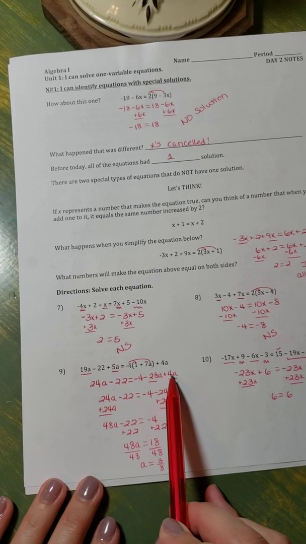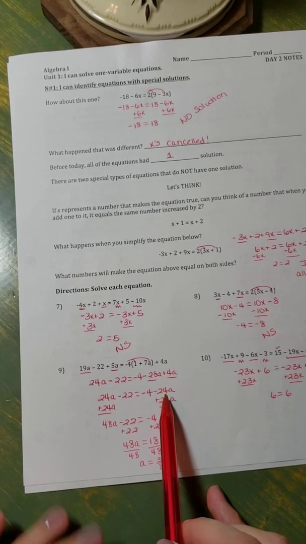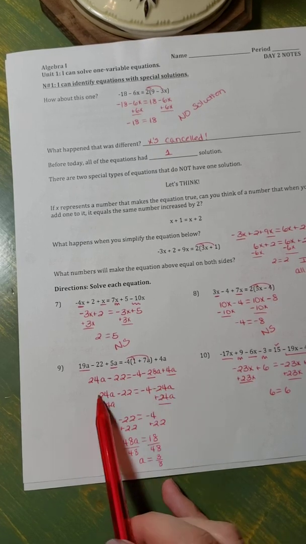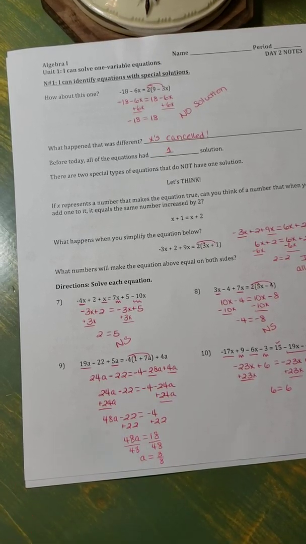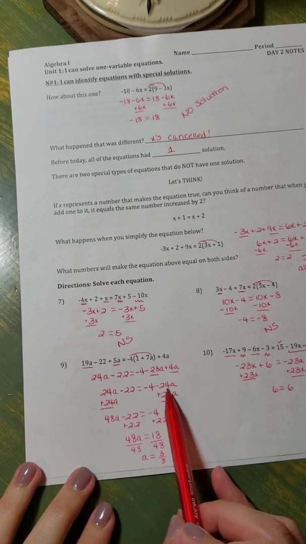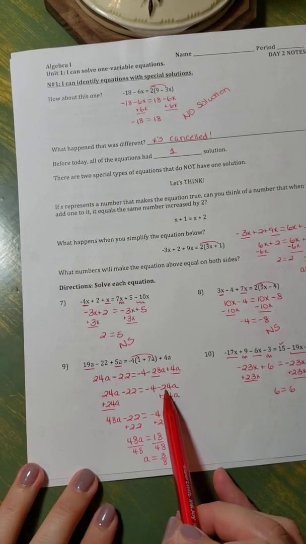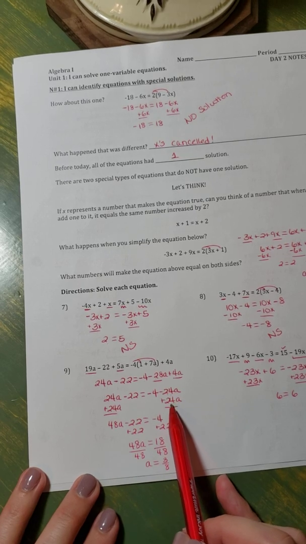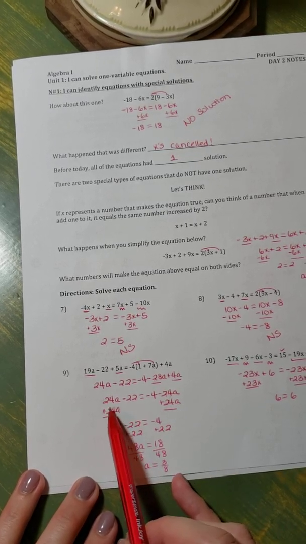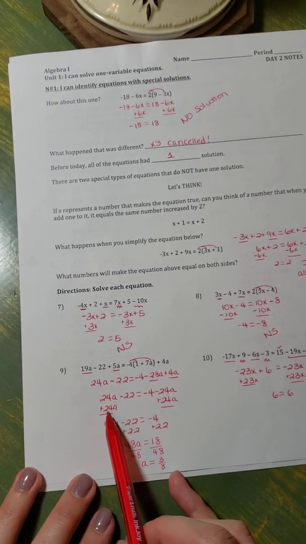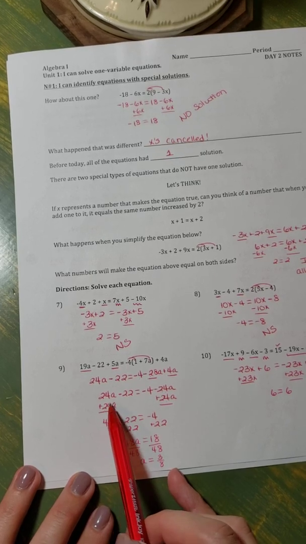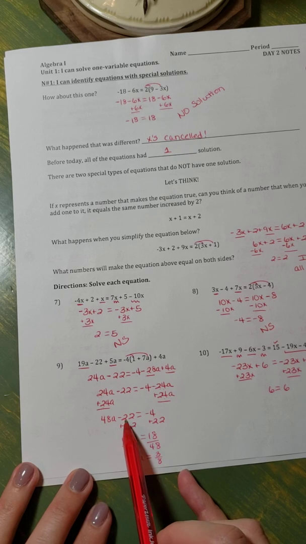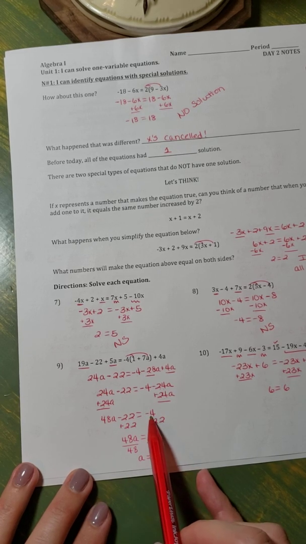Negative 28 plus 4 is negative 24a. Now you might think, oh, things are going to cancel because I have 24a's on both sides, but you got to be careful. This 24, when we were done combining like terms, is negative. To move it to the other side, I'm going to add it over. Notice here, this 24 is positive. Am I adding another positive 24? So that gives me 48a. Bring down the negative 22 equals negative 4.